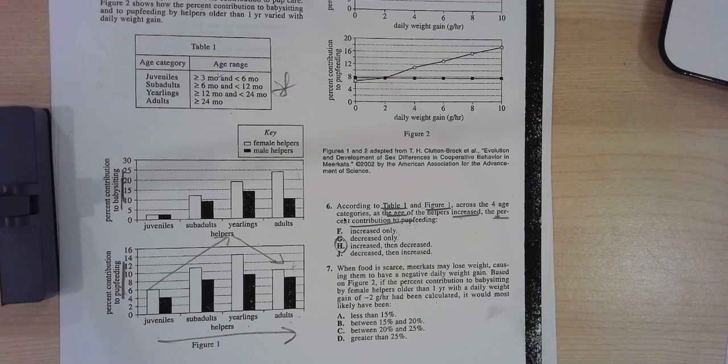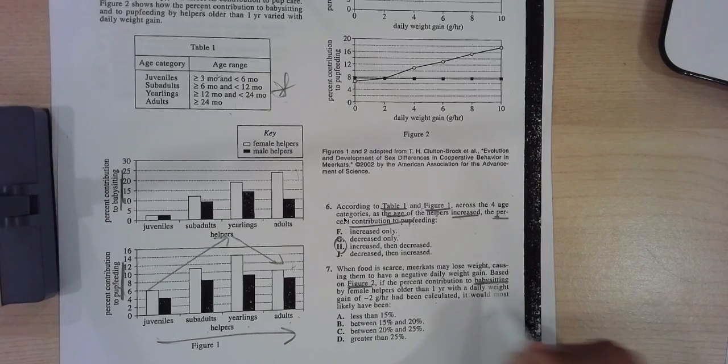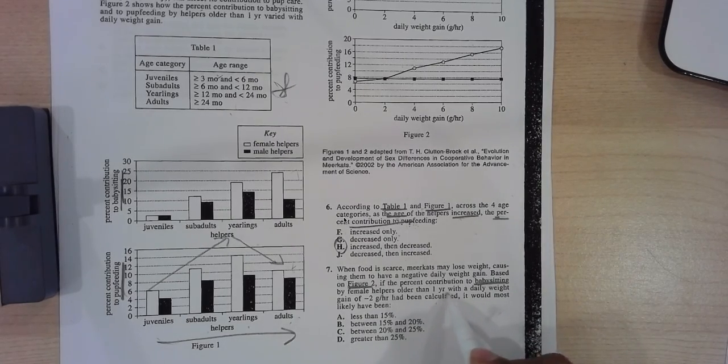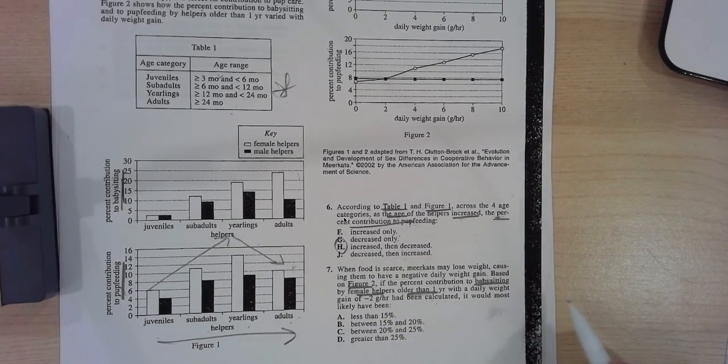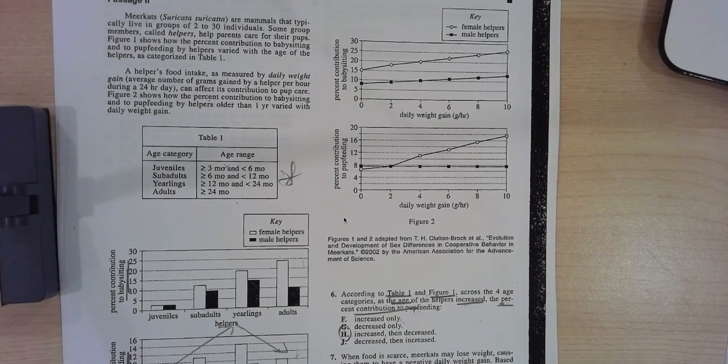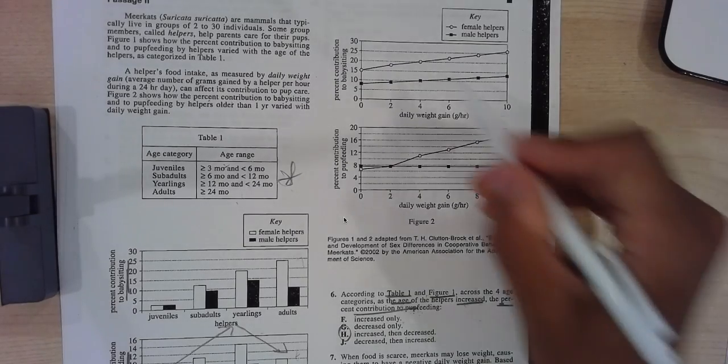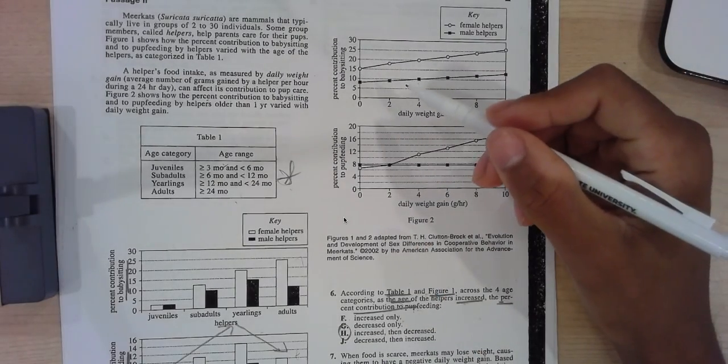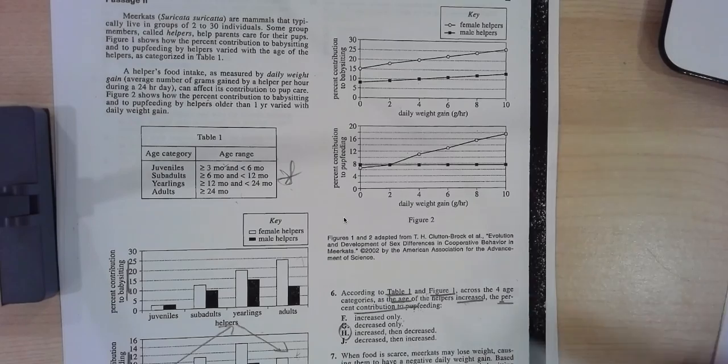Sean. You underline babysitting, or figure 2, and then babysitting, and then female helpers older than 1 year, and then negative 2 G per hour. And when you look at the top graph in figure 2, you see that it's a positive slope, so if you would go back to negative 2, then it would be less than 15. Good. So to answer this question, he went to figure 2.